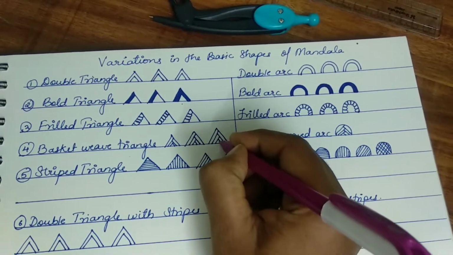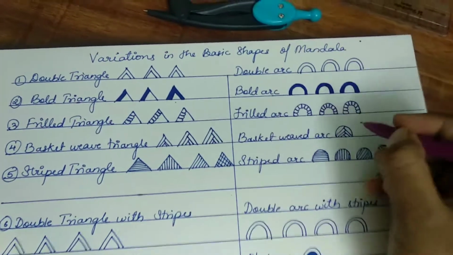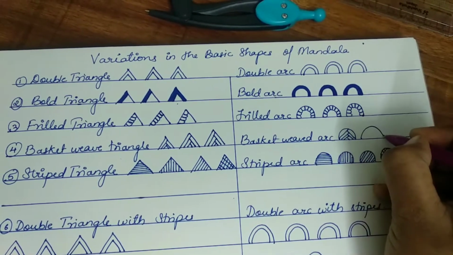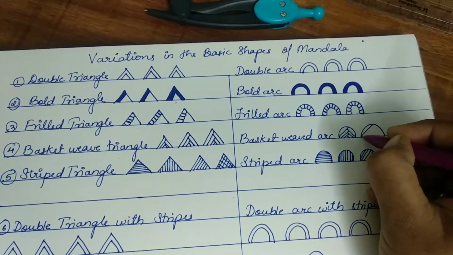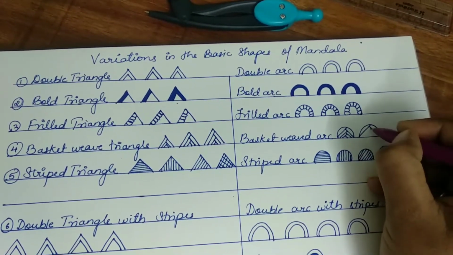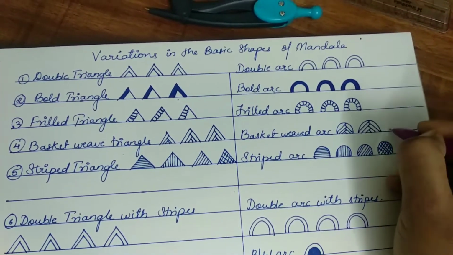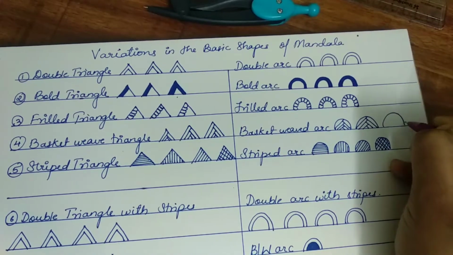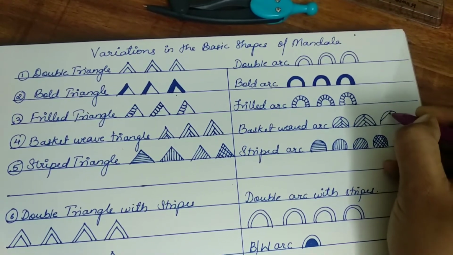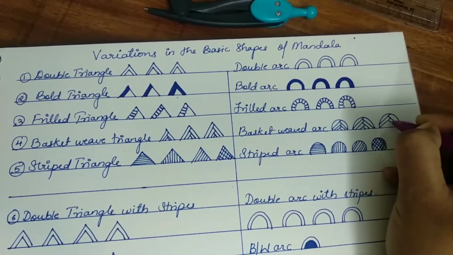Once again, the same pattern. We'll do the same with the arc as well. Slant line. It just has to be alternate so that it looks like a basket weave. Hope that's easy.